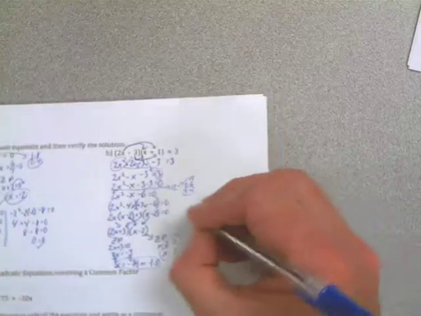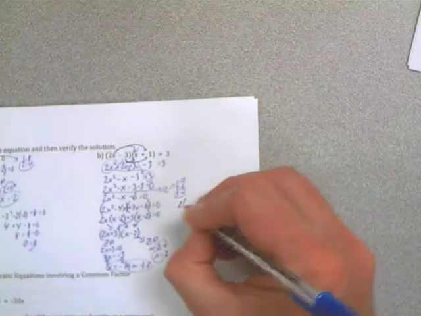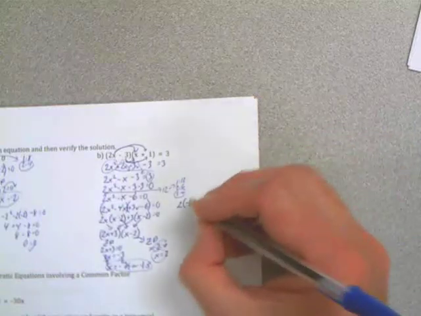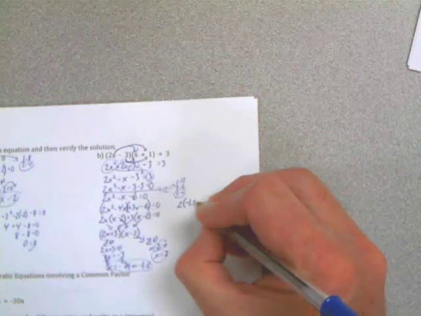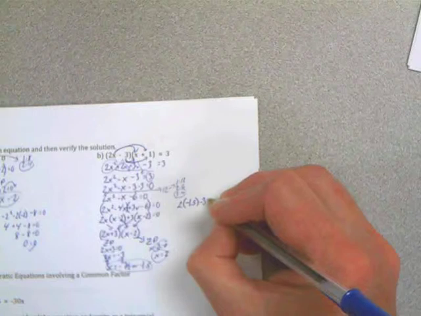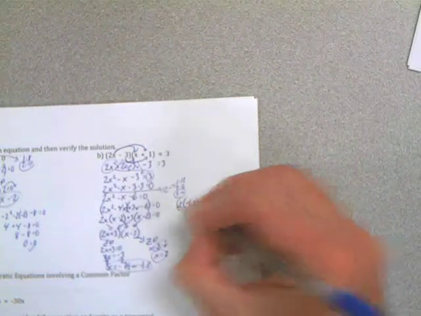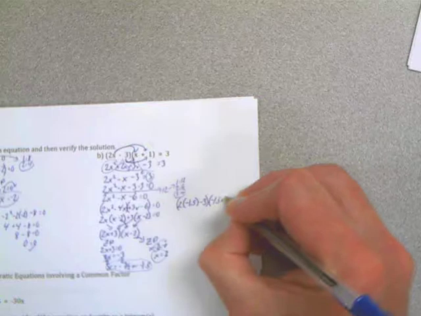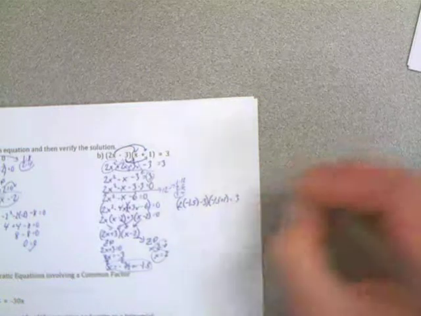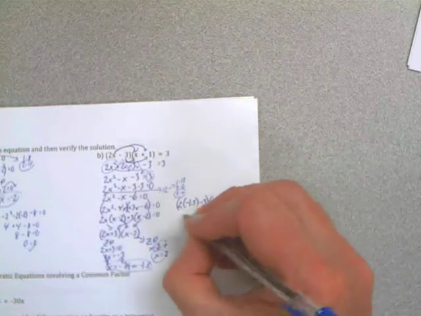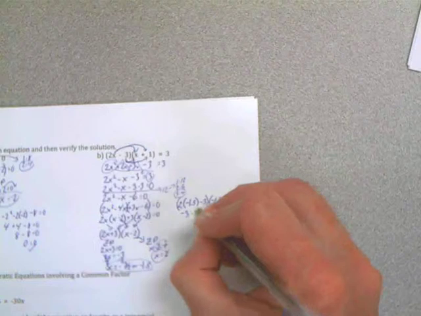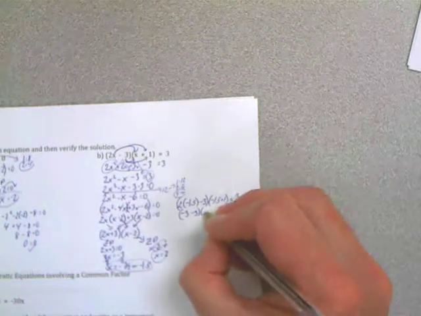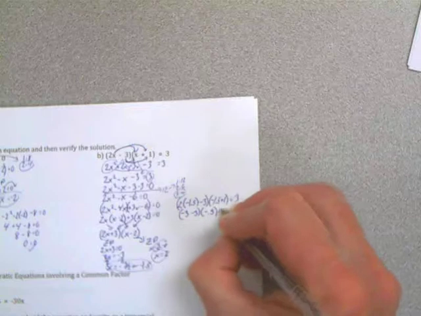So I have 2 times negative 1.5, I'm going to do that because it's easier for me to do in my head, minus 3, and that's all one bracket. And then I get negative 1.5 plus 1 is equal to 3. 2 times negative 1.5 is negative 3 minus 3, and negative 1.5 plus 1 is negative 0.5, equal to 3.